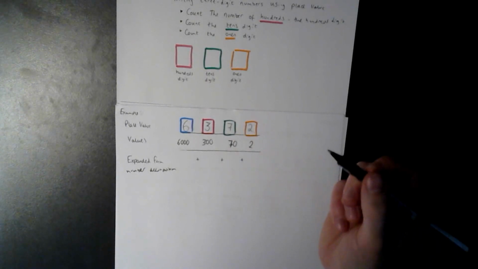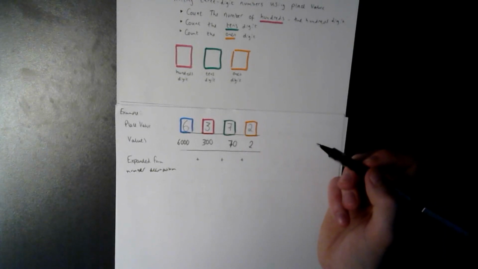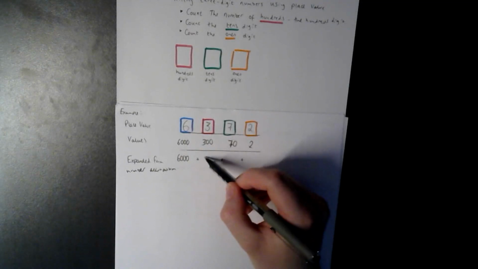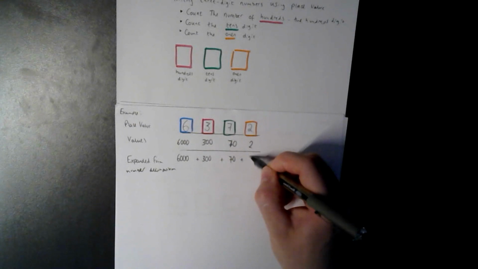And so if we wanted to write our number in expanded form, or its number decomposition, we'd write it as 6,000 plus 300 plus 70 plus 2. Well done if you managed to get that.